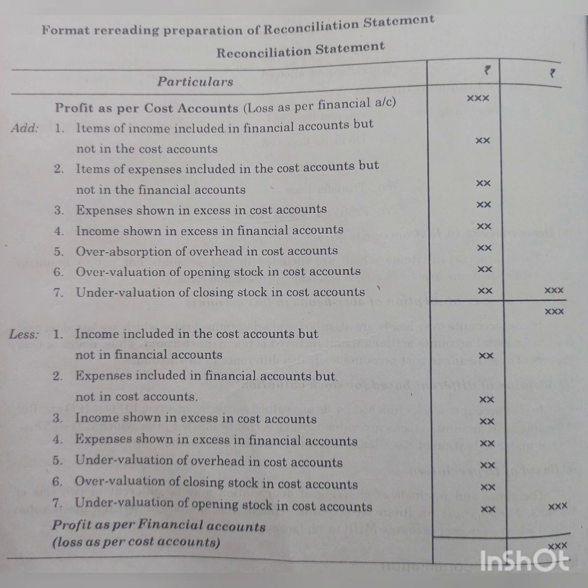Here first we can analyze the pro forma or format of the reconciliation statement. First we have to write down the profit as per cost account. Then we have to consider some items that we have to add: items of income included in the financial account but not in the cost account, and items of expense included in the cost account but not in the financial account.